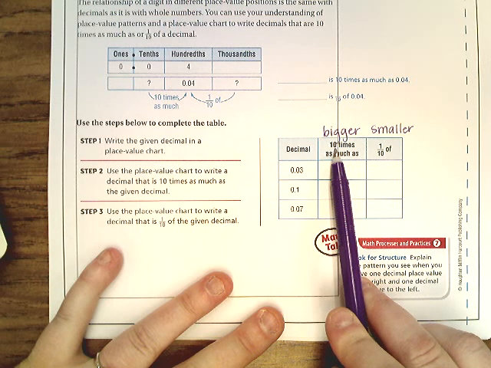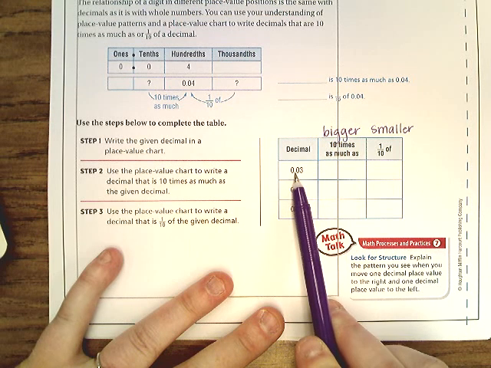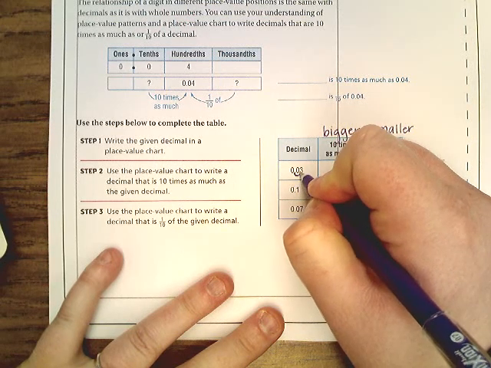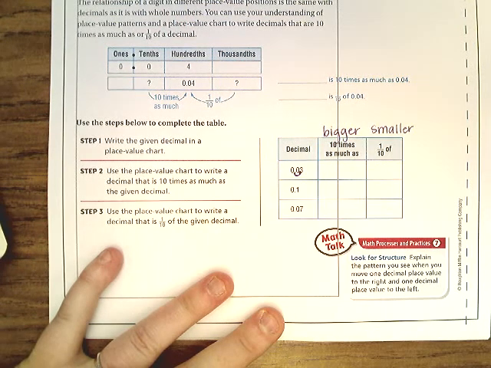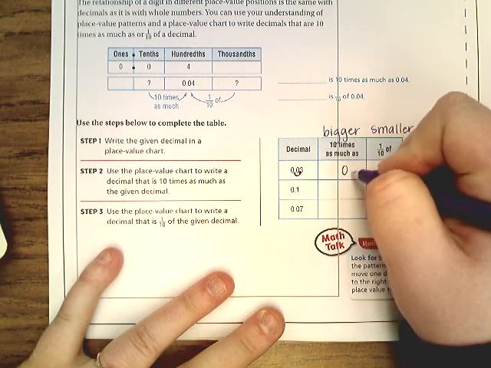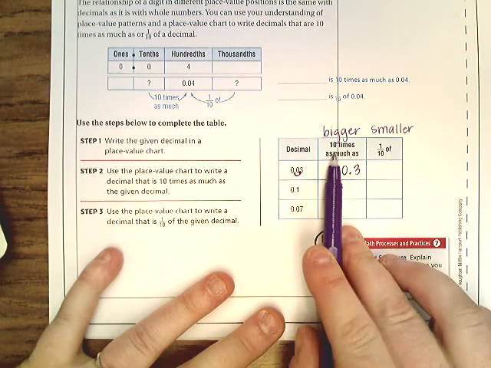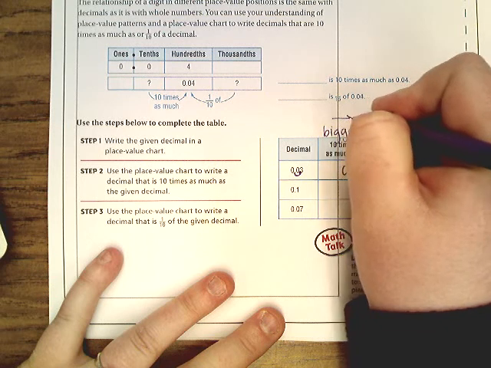So we're going to take our decimal point and move it one place to the right. Boom. Now we have 0.3, which we don't put 2 zeros typically. So we're just going to put 0.3. 10 times as much, we move it to the right.